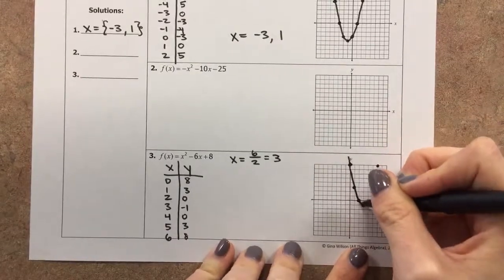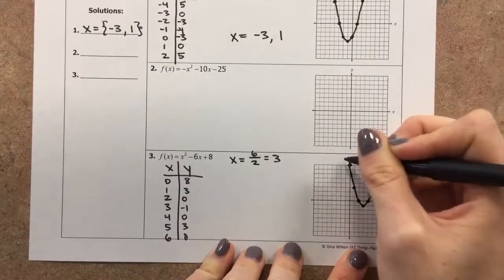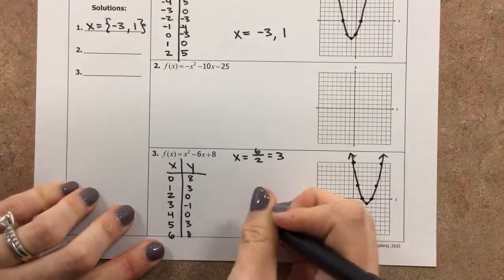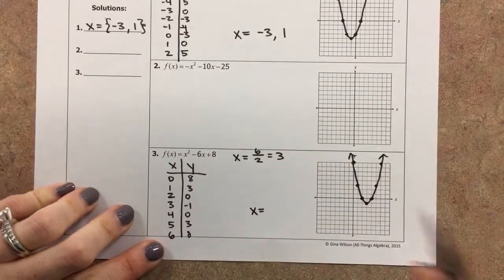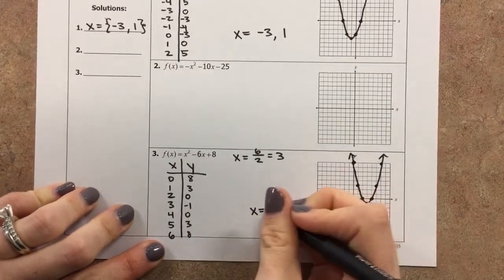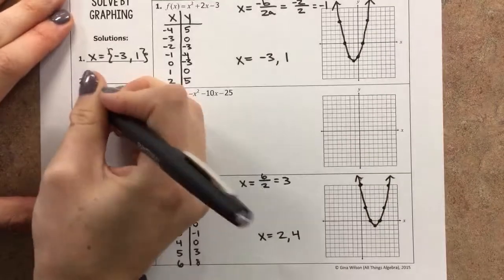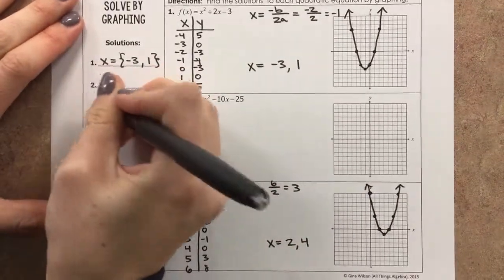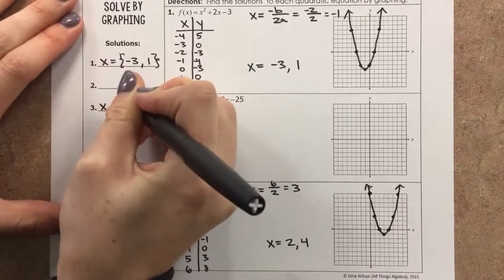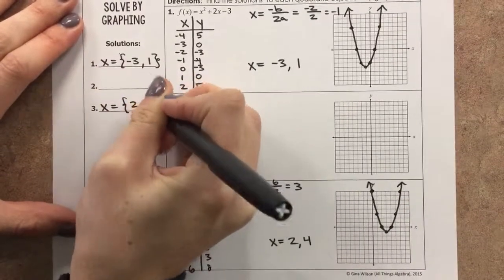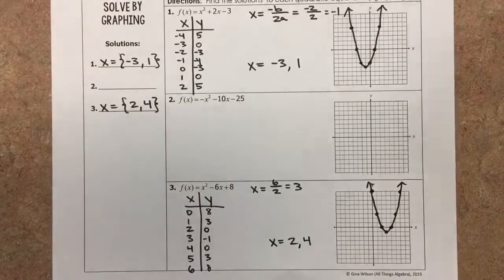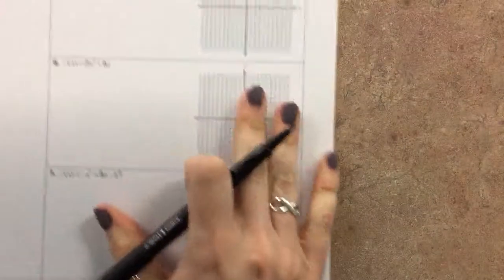So connect the dots, make the graph just like we did in Unit 3, but then our actual solution to these problems is where we cross the x-axis. So this x value right here would be 2. The second x value right here would be 4. So I'm going to add that to my list of answers over here for number 3. So we have 2 and 4. So 2 solutions to that equation. All right, so let's go on to our next page.